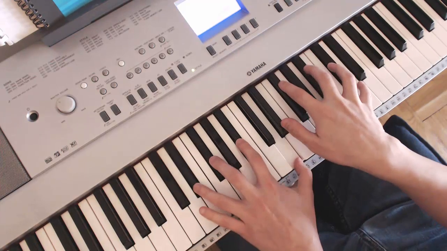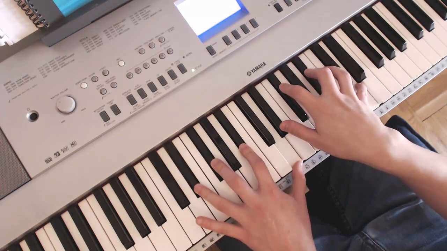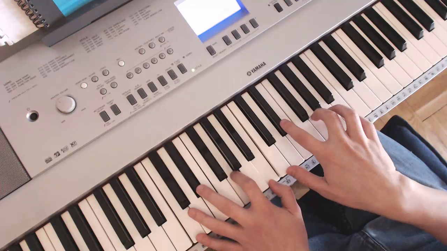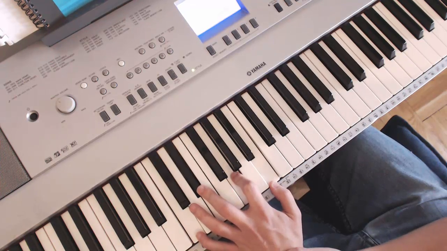In any key, of course. It always sounds the same. The emotional connection is connected to the name of the chord. It doesn't matter what key it's in. So C minor, major 7. I have a little sentence which is helpful.